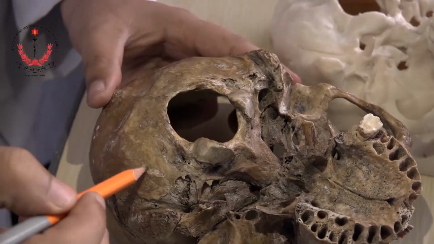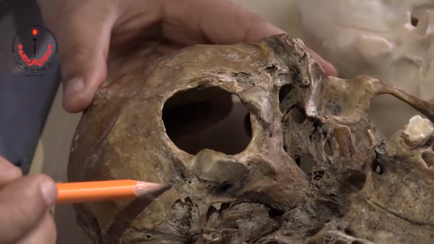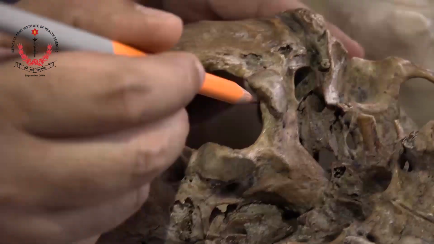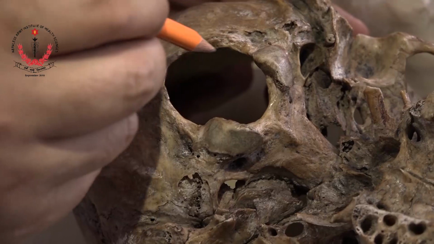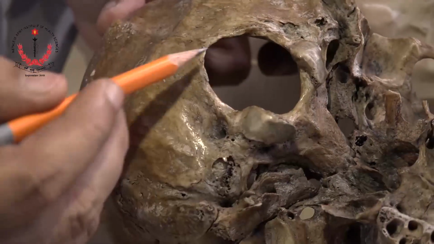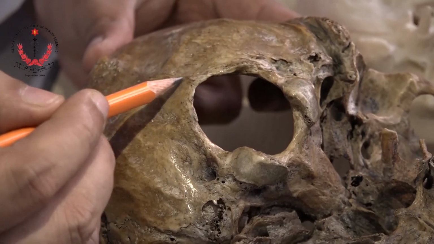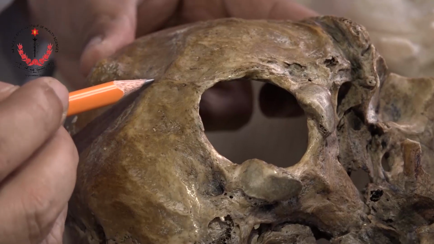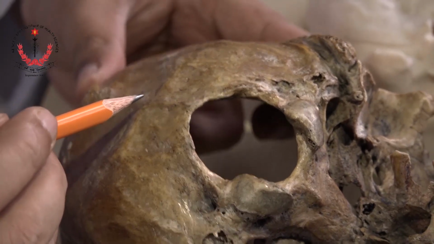Again, the posterior part is divided into two areas, the median area and the lateral area. The median area has one huge foramen which is called the foramen magnum. We will see the external occipital crest, which is a continuation from the external occipital protuberance, which we have already dealt with in the Norma Occipitalis.